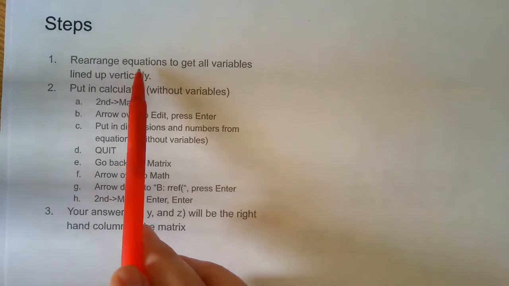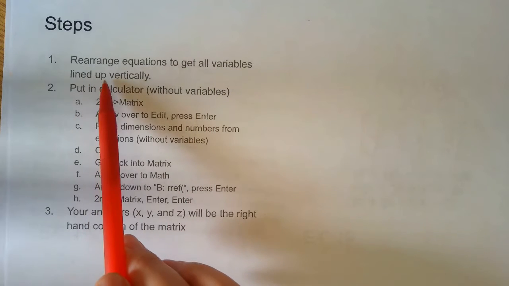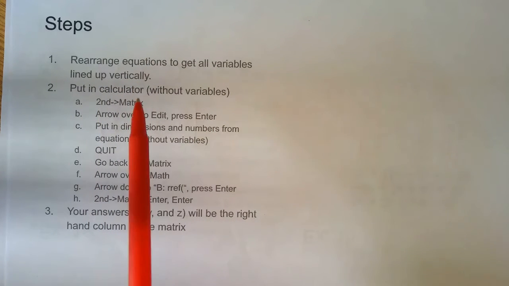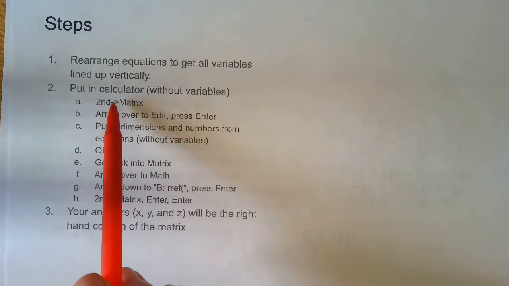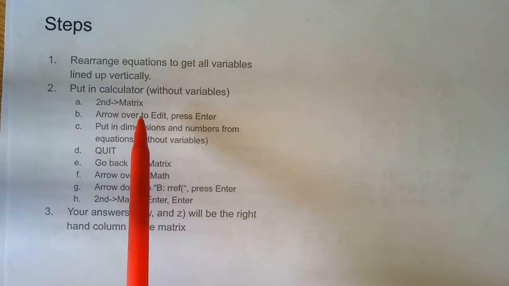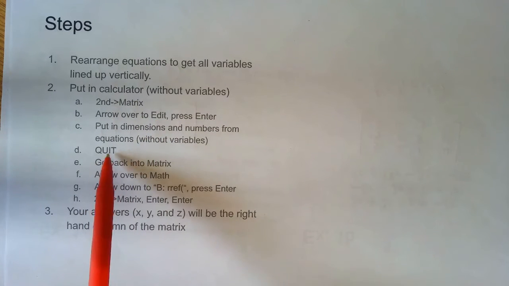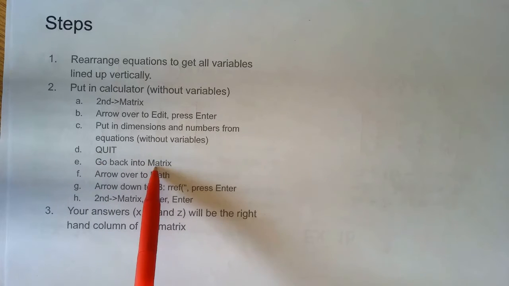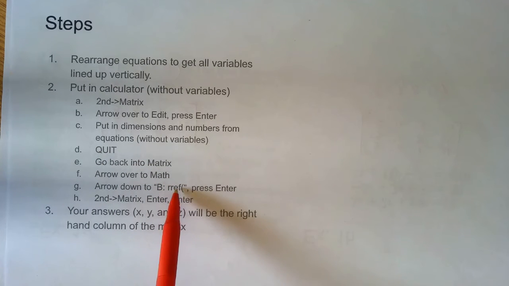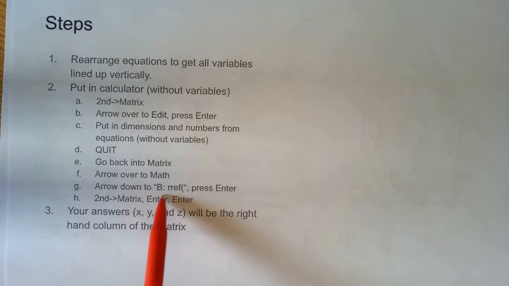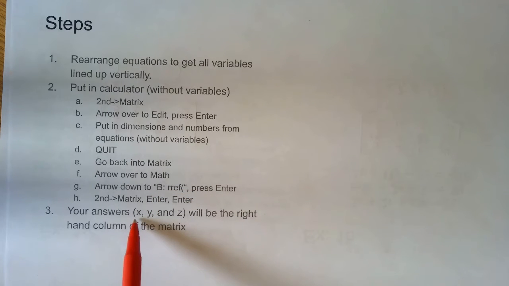First, we're going to rearrange our equations so that all the variables and constants are lining up vertically. Then we're going to click Second Matrix, go over to Edit, type in our dimensions, quit, go back to the matrix button, go over to math so that we can find this command, and then on the main screen we're going to hit enter so that it will find our answer, which is going to have 3 variables since we have an x, y, and a z.